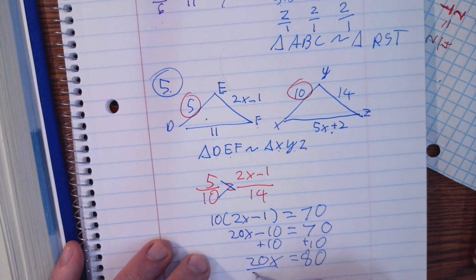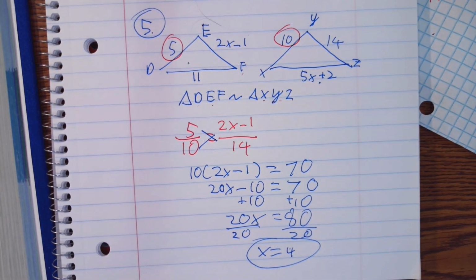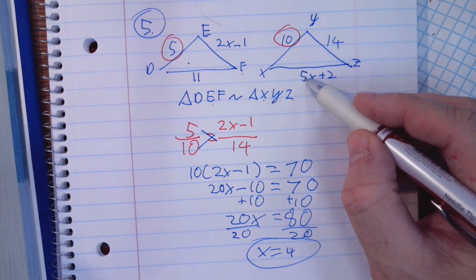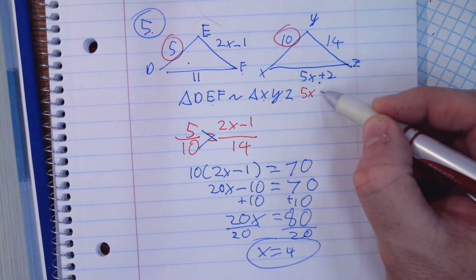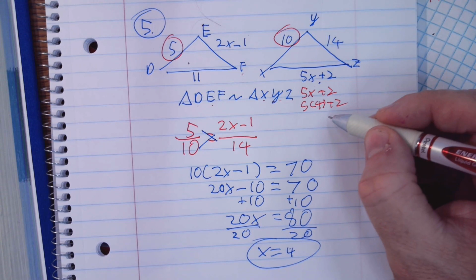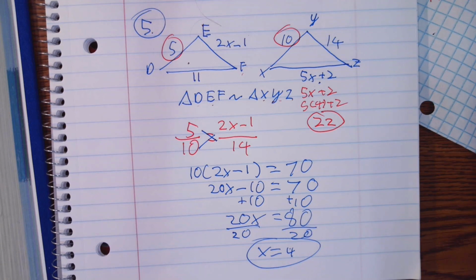So what's X going to be? 4? What's the other X going to be in this problem? How come? Because they're both X, so I guess they both have to be the same answer. I don't believe you, so I'm going to check. Let's see, 5X plus 2, so that's 5 times 4 plus 2. That's going to be what? 22? Okay, that side's 22, and so let's see if it fits the ratio.